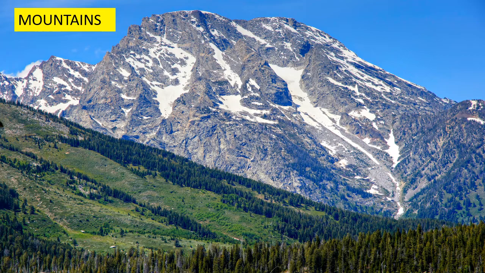The peaks of some mountains are covered with snow, as you can see in the picture. The slopes of some mountains are also covered with forests. The climate in these highlands is cool in summer and cold in winter. A few crops are also grown on the hillsides.